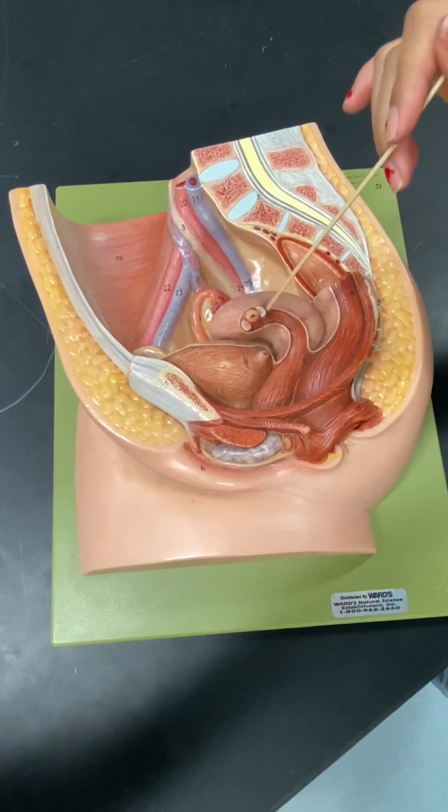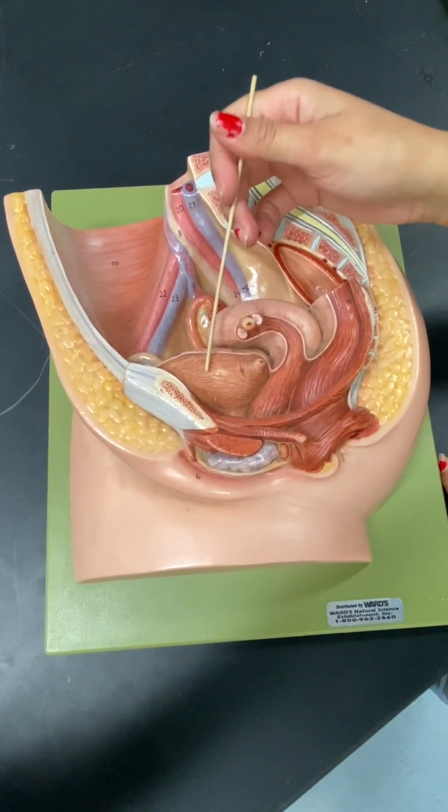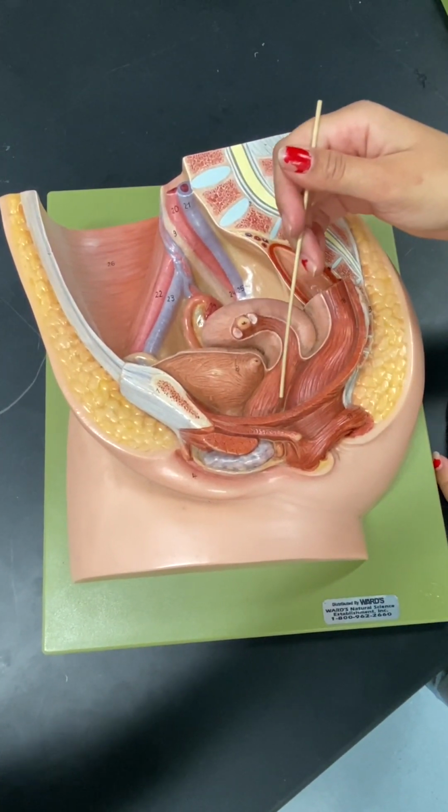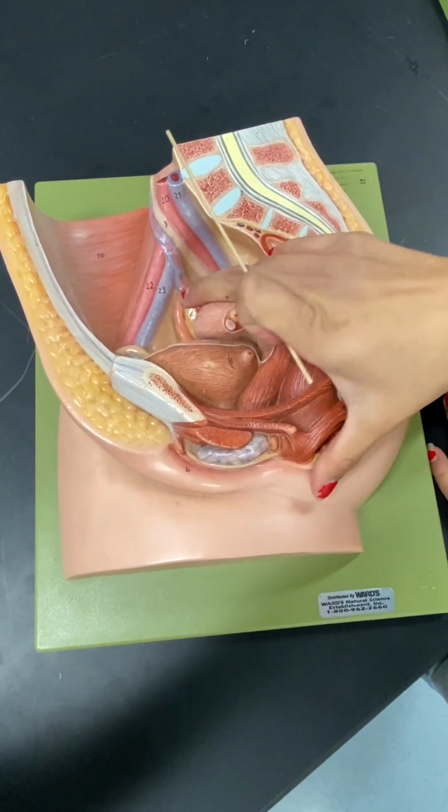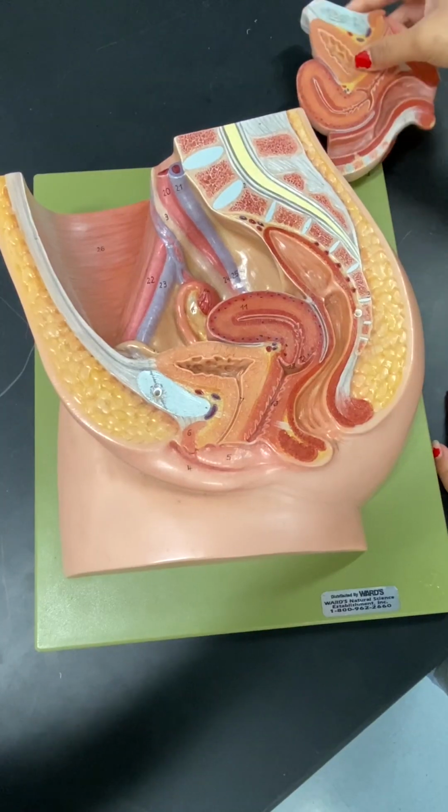So we're going to talk about the female reproductive system. Here you have the bladder, and this is the vaginal canal. This is the uterus, and over here is our rectum. So we're going to take a look inside.